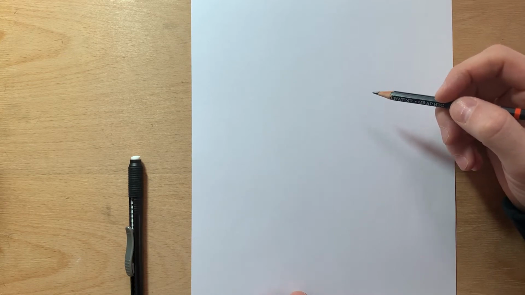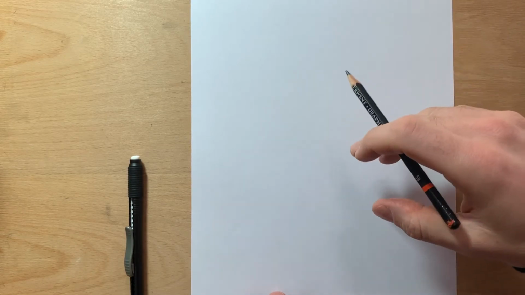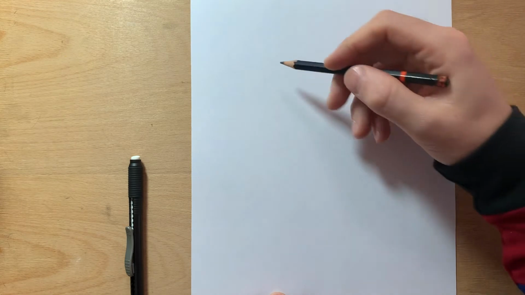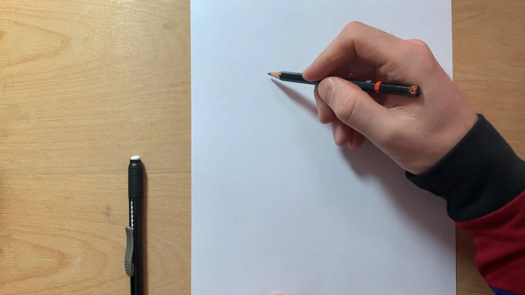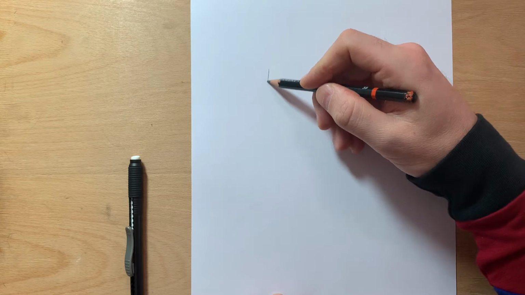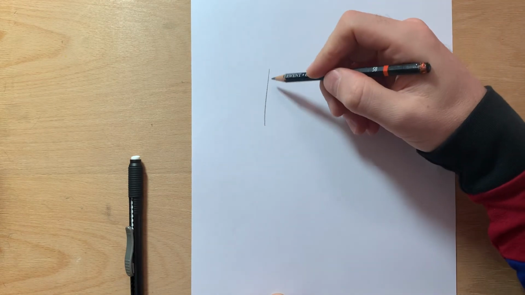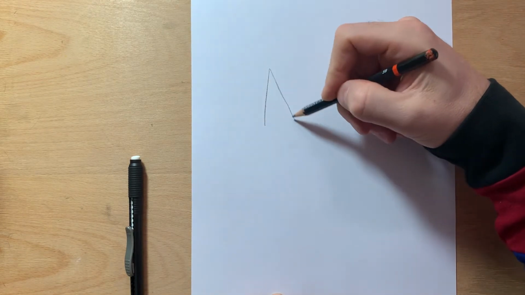So what we're going to do is I'm going to write some words and I'm going to show you how to turn those basic stick letters into graffiti letters. So when you are writing, you got to think of something to write first. And all I'm going to do here is I'm just going to draw some pretty basic letters.